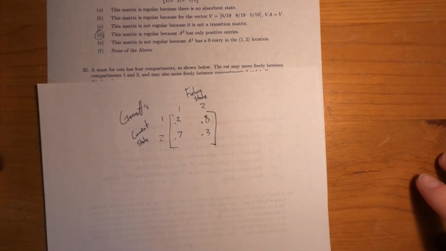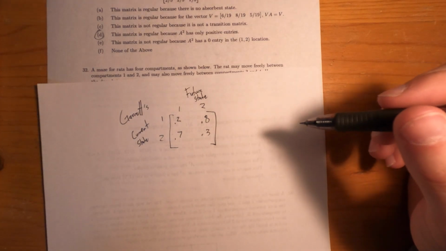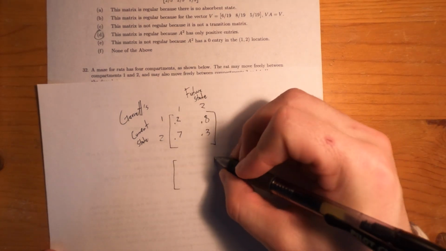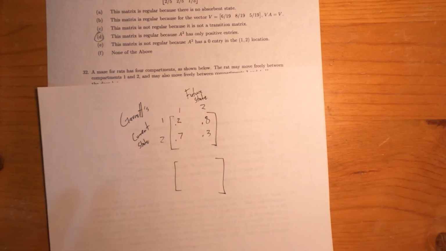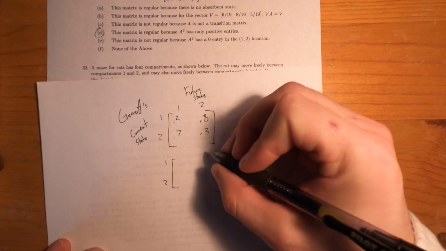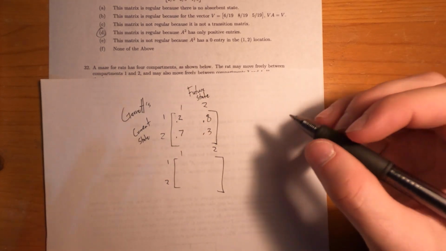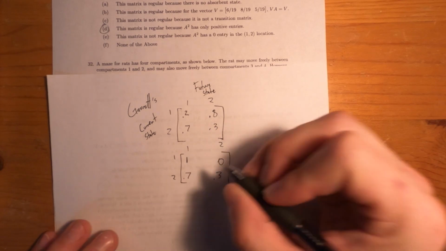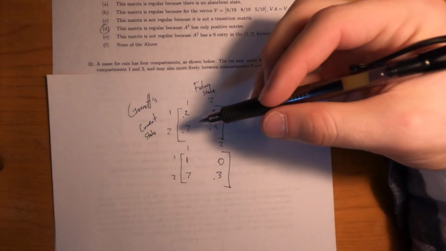The other thing with these transition matrices is sometimes you have something that is called an absorbing state. An absorbing state is a state that once you're in, you can't get out of. So for example, a 1 here and a 0 here, 0.7, 0.3. Okay, so this would be an absorbing state, right?